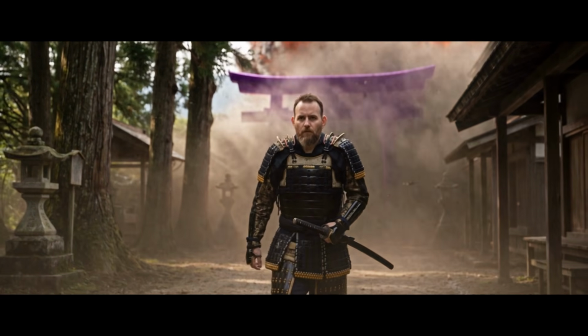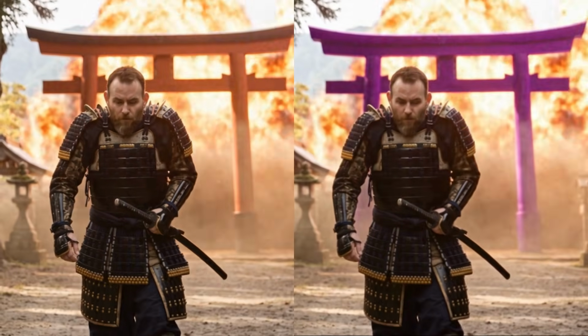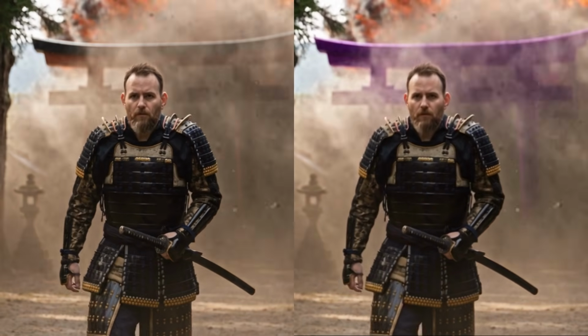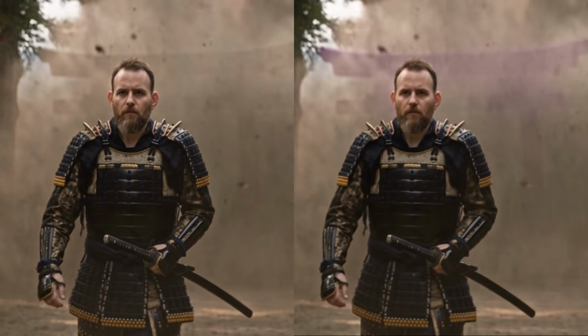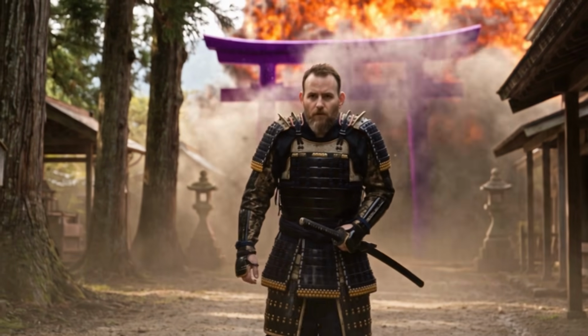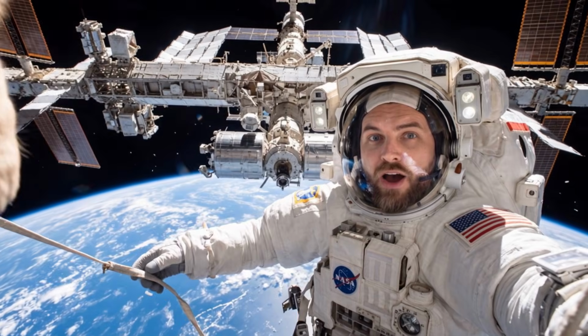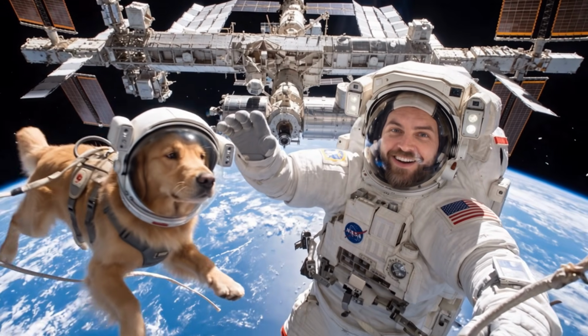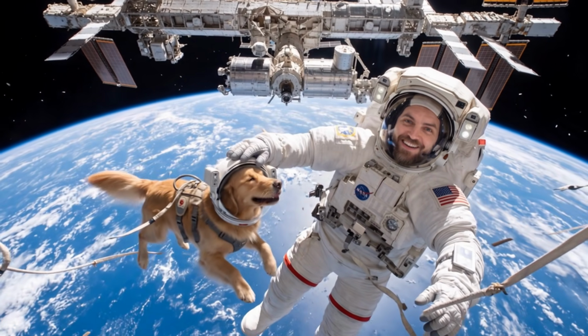And of course, if I decide to actually put these two side by side and play them next to each other, you can see the motion, everything else in the scene that we can see here is pretty much identical. It's only changed that Tory gate. So I then decided to grab this clip of the astronaut in space, which is actually me and the dog that kind of floats into frame.